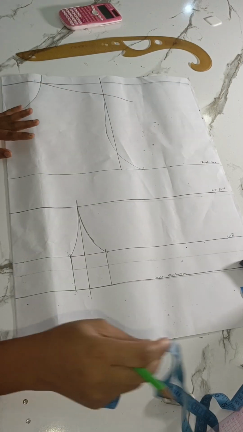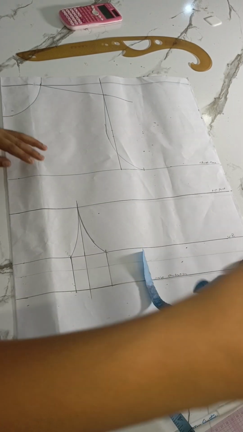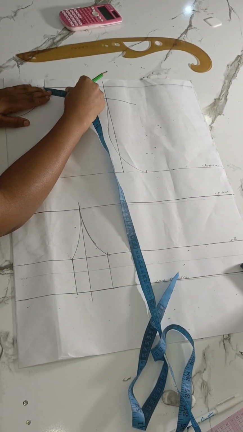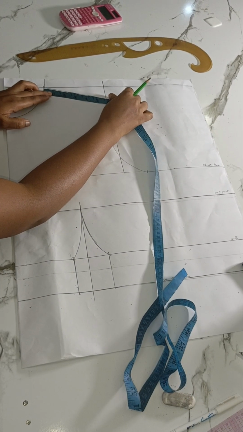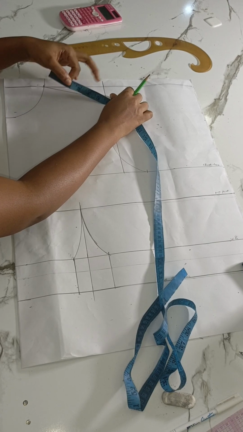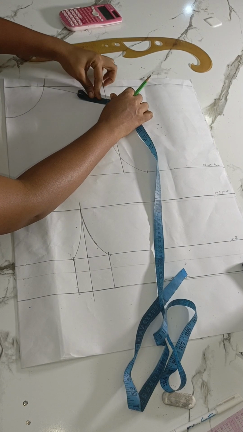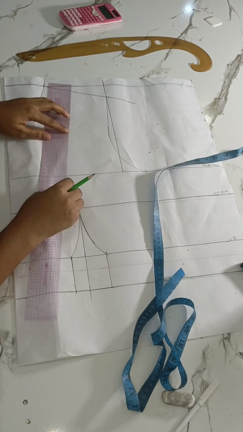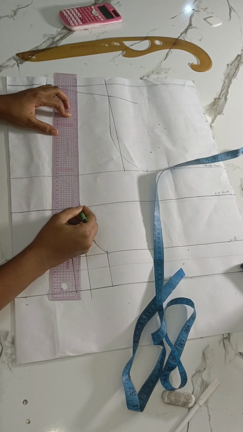So I'll come to the shoulder, just follow it step by step. I'll come to this shoulder, and I will divide whatever we have here into 2 equal parts using my tape. I'll just mark that, then I'll connect it to here.